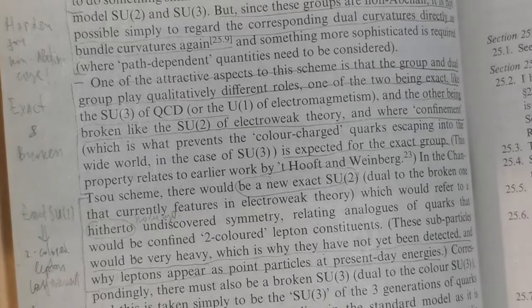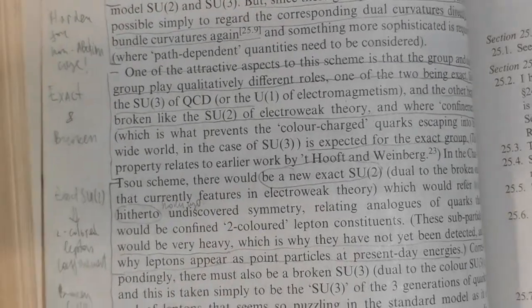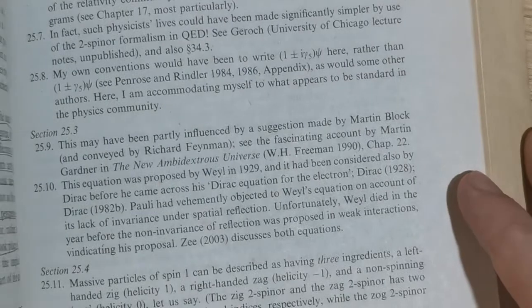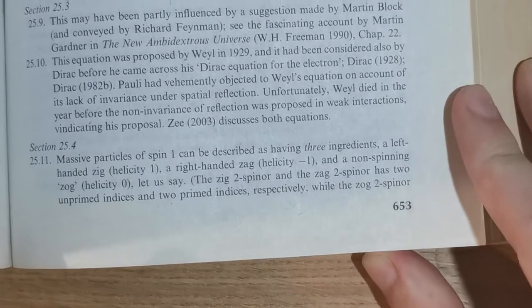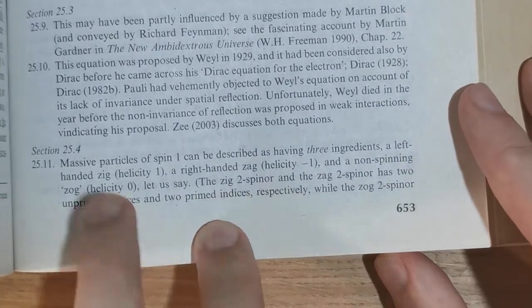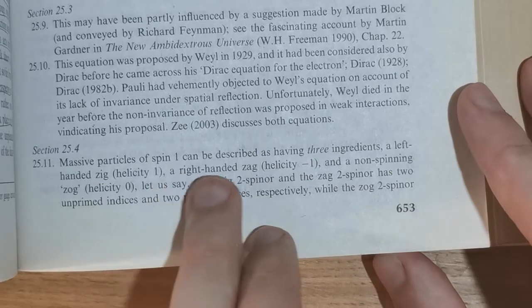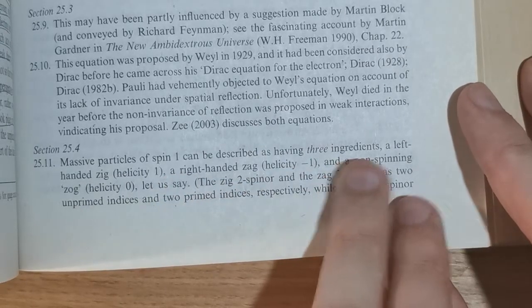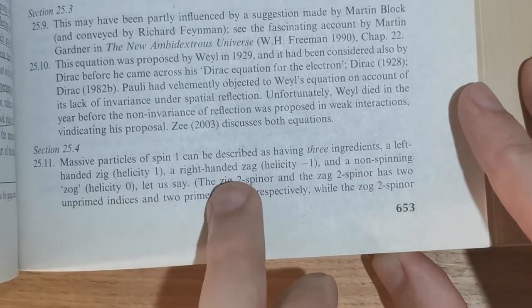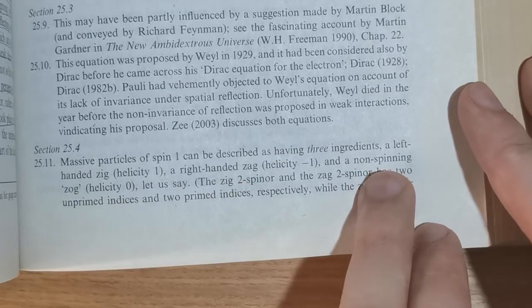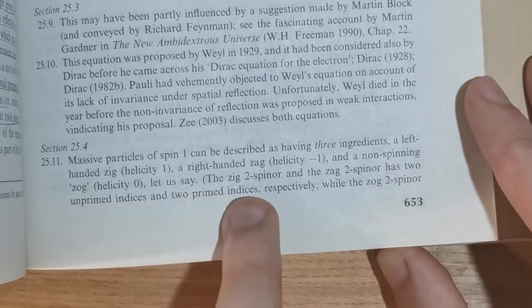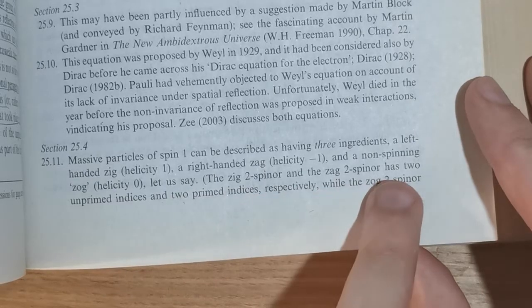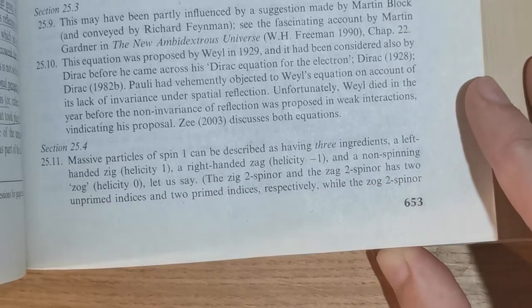Yes, it seems I haven't read that. So, massive particles of spin 1 can be described as having three ingredients. Left-handed Zig, helicity 1, right-handed Zag, we have seen those, and non-spinning Zog. Interesting. Let us say the Zig 2-spinner and the Zag 2-spinner have two unprimed indices and two primed indices respectively, while the Zog 2-spinner has one of each.